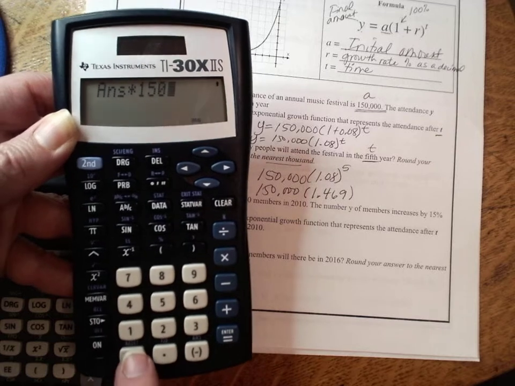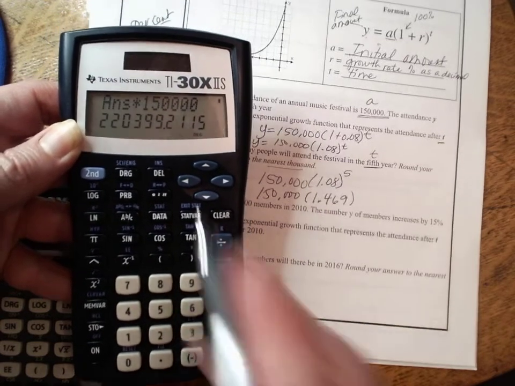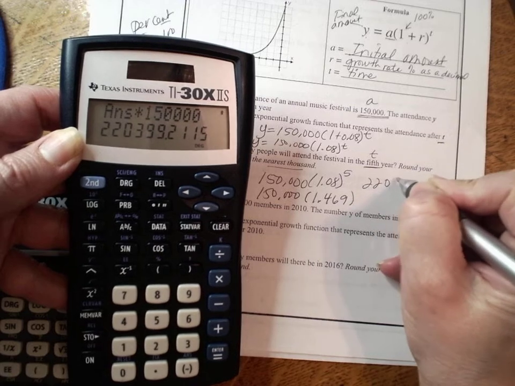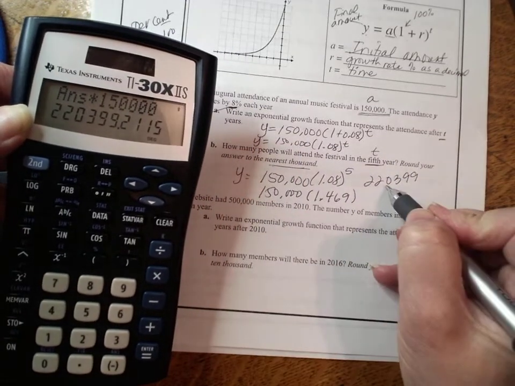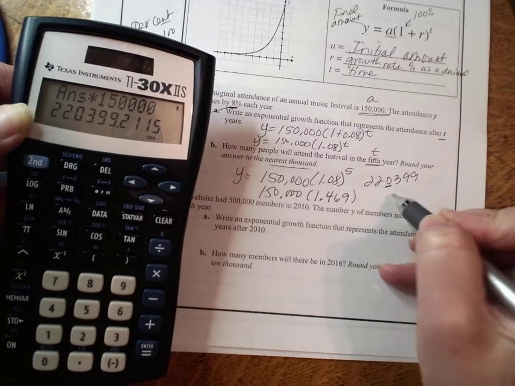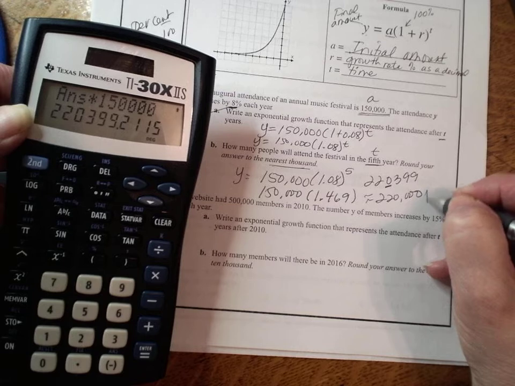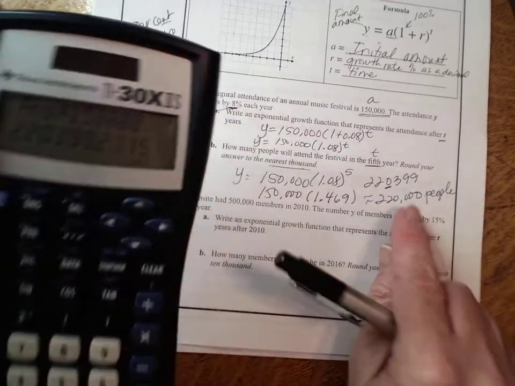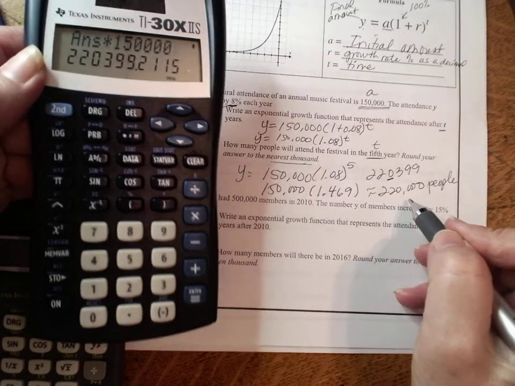Times 150,000 equals. So this said 220399. I'm going to round to the nearest thousand. So there's your thousands. So it's about 220,000. So that's about 220,000 people in 5 years, if it's growing at 8%.